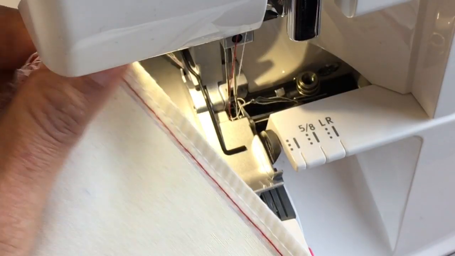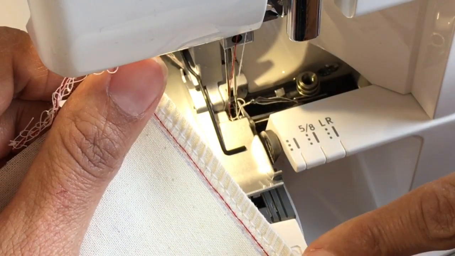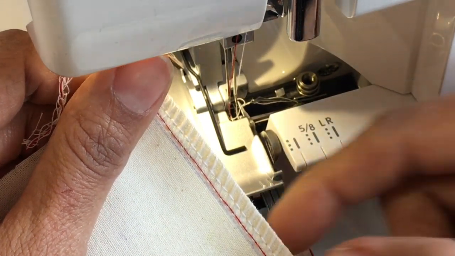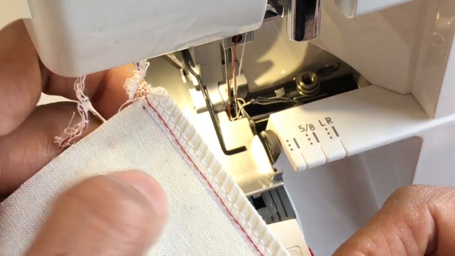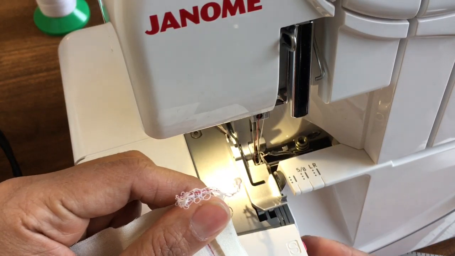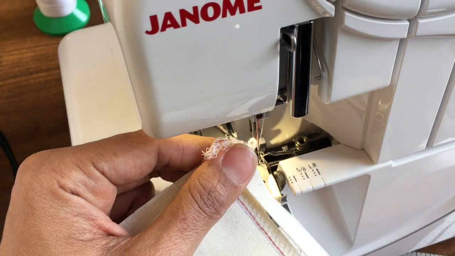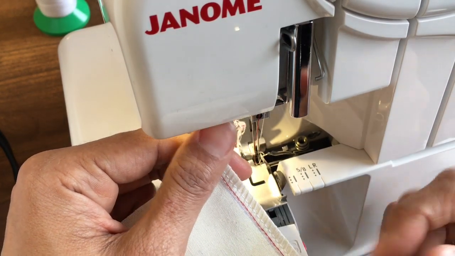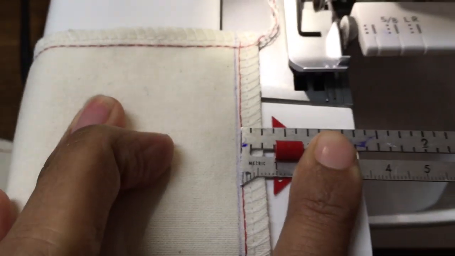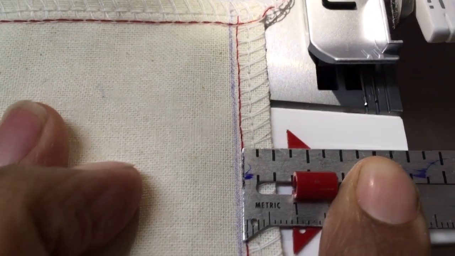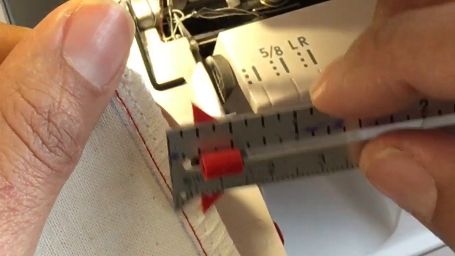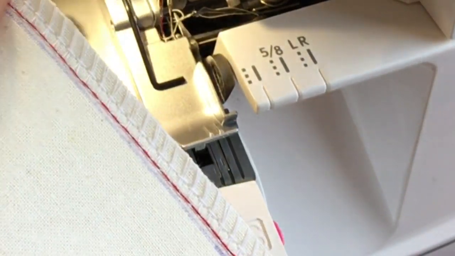And there we go. So you can see my blue line, that's my sewing machine line, and that red line represents my seam allowance. So the overlocker has trimmed away the fabric that I don't need in the seam allowance and left me with 1/4 inch. So that's 1/4 inch, can you see if I put it to there? And that red line is the left needle, which is sitting just on the inside of that seam.